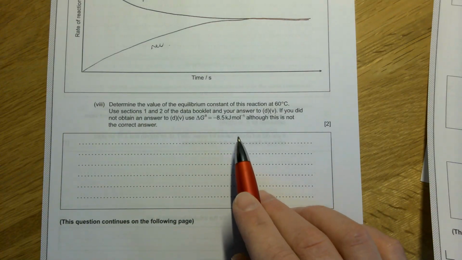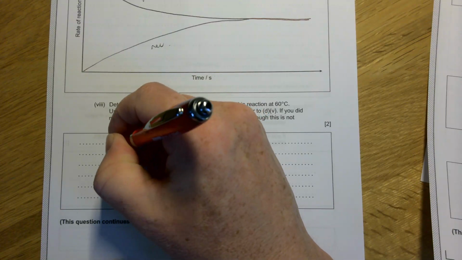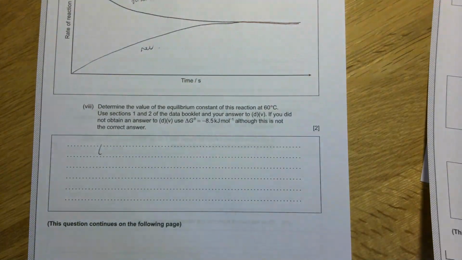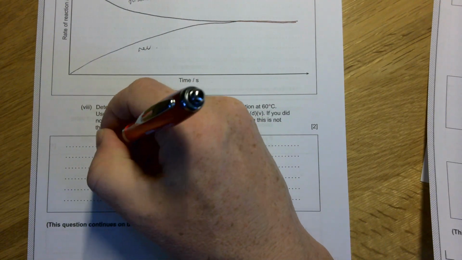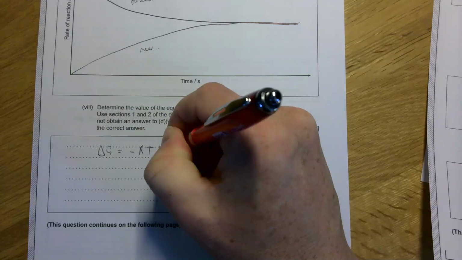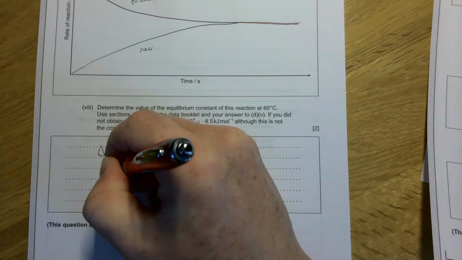You've been asked to work out what the equilibrium constant for this is, and you need the equation delta G equals minus RT natural log of K. So we've got to rearrange that equation to make natural log of K the subject.